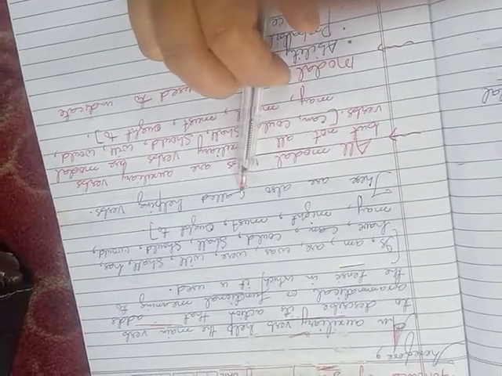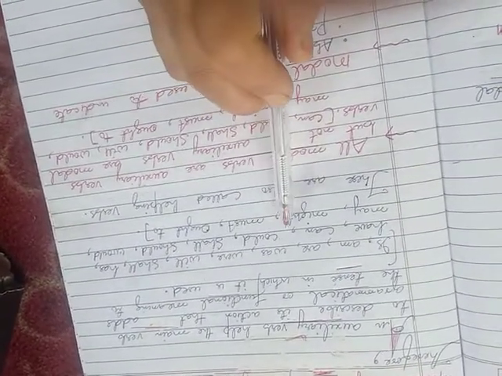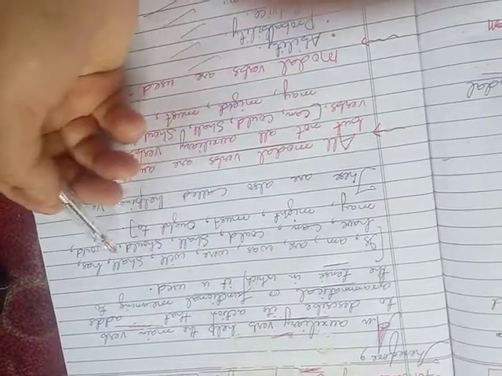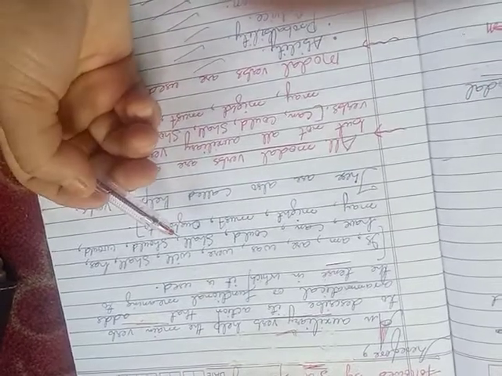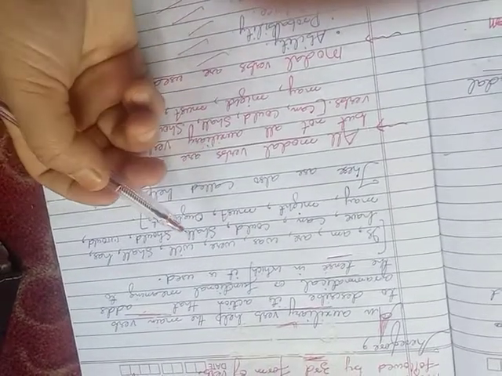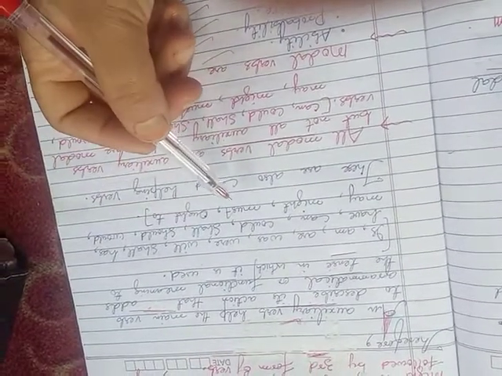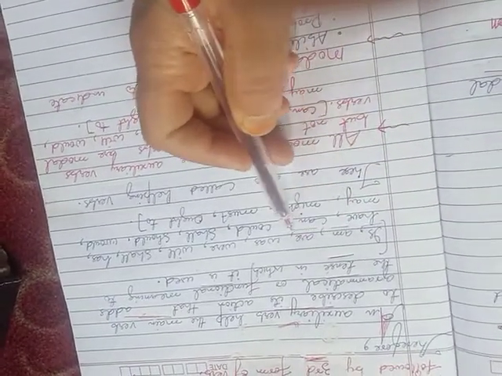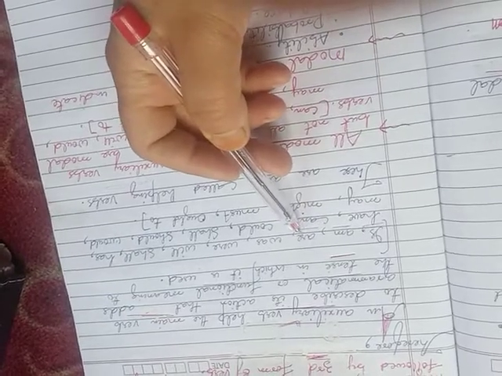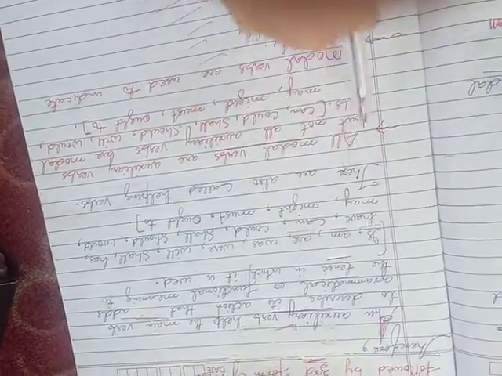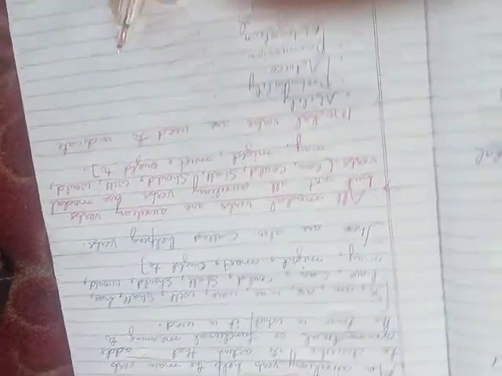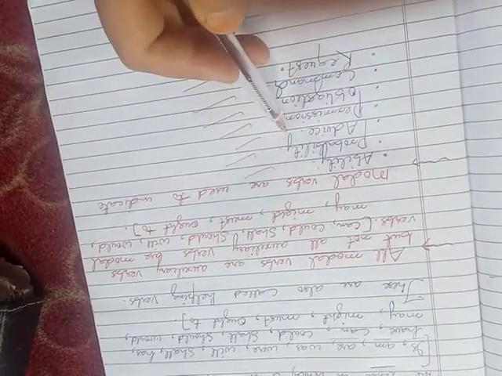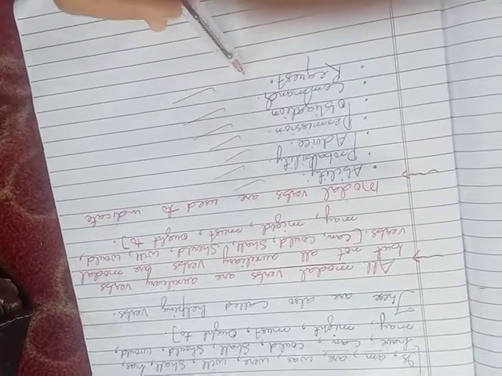Okay, but remember one important thing: the modal verbs will, shall, should, would, and the nine modals I told you about are all auxiliary verbs, but not all auxiliary verbs are modal verbs, like is, am, are. So you should remember this important thing. Modal verbs are used to indicate ability, probability, advice, permission, obligation, request, and command.